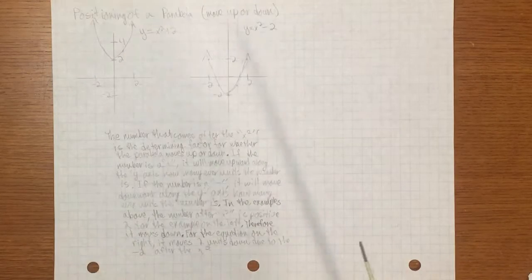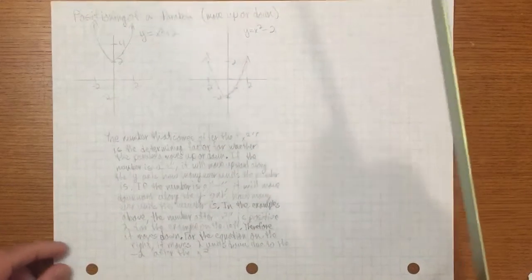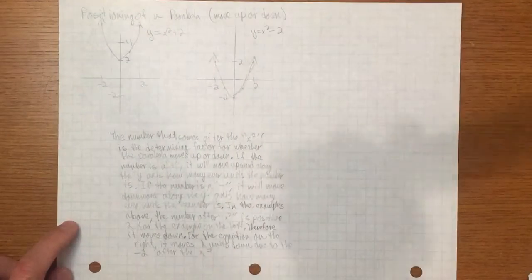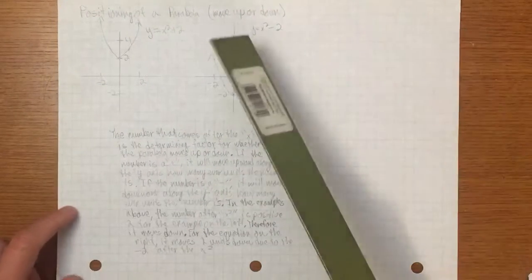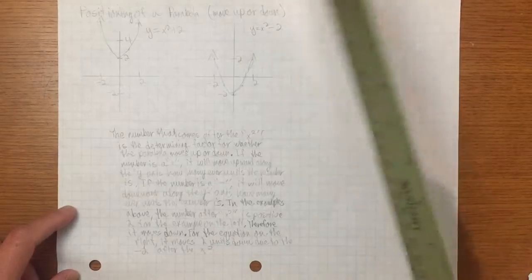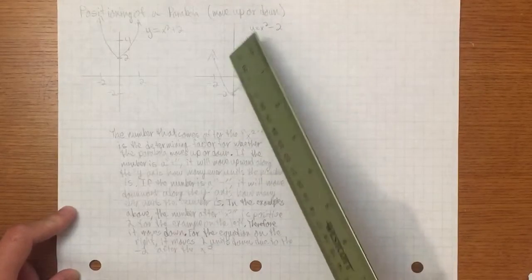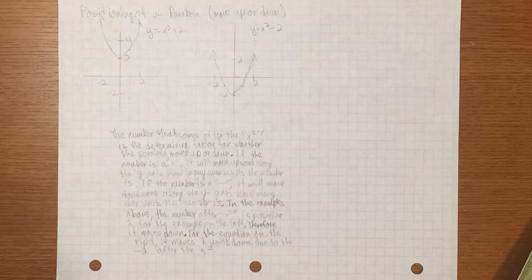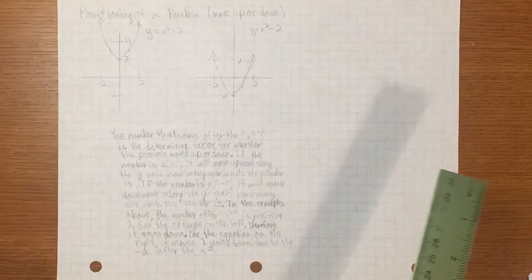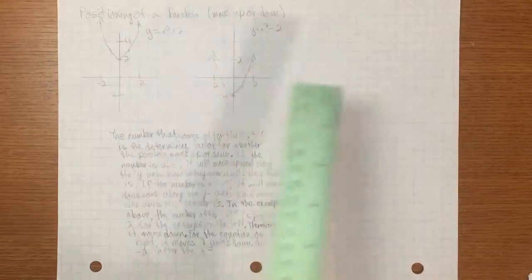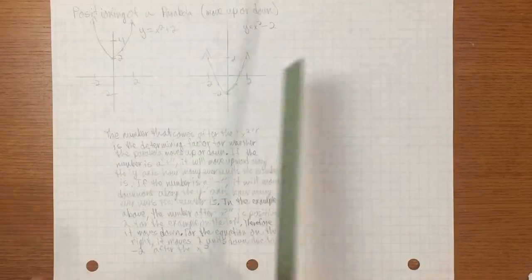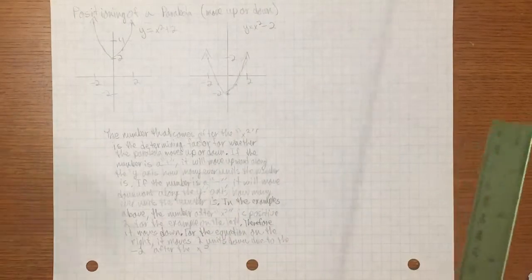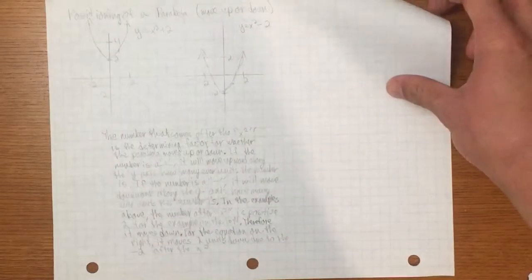If the number is negative, it will have a downward movement along the y-axis, how many ever units it is. So negative 2, it would therefore go down by 2 units from the parent function, which is y equals x squared. Therefore, for the equations above, I've explained how a parabola will move up or down and why, and how many units it will move.